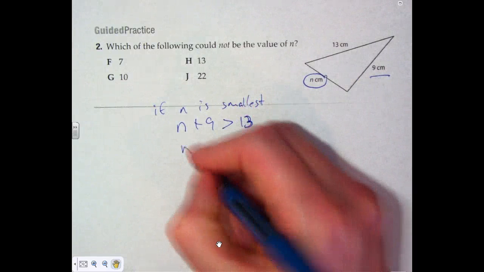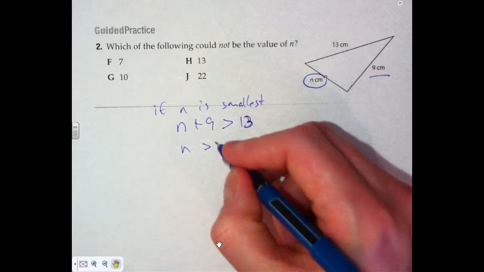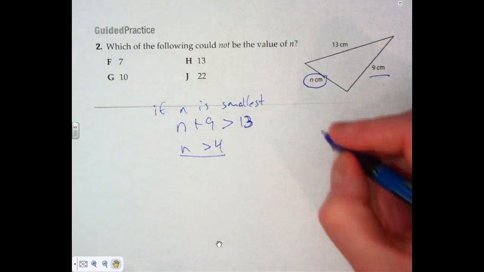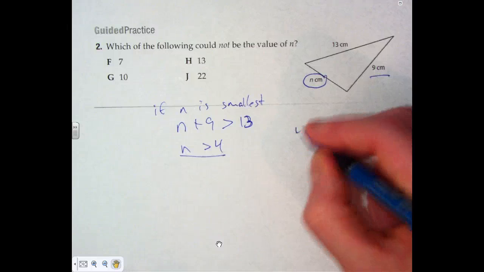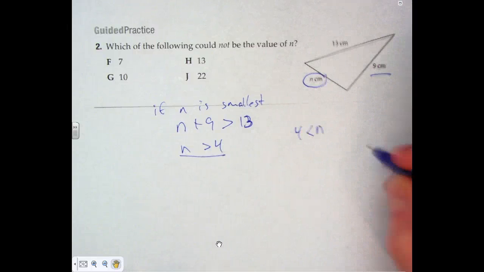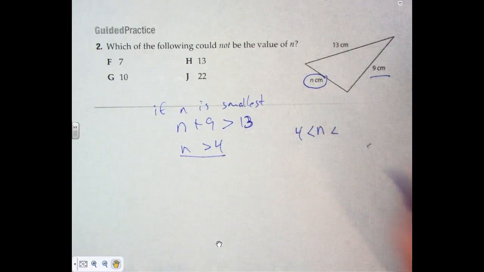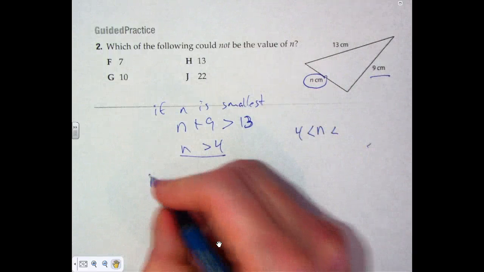So solve for n, by subtracting 9, we get n is greater than 4. So we know for a minimum, n is greater than 4. I'm going to fill in the other side here in a second. The other situation is, maybe n is the biggest.